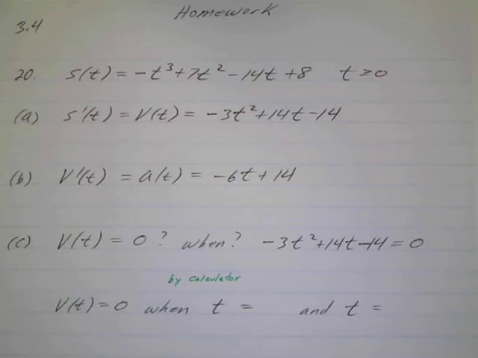Now I know later I'm going to have to describe the motion because it says letter D, describe the motion of the particle. And at what values of t does the particle change directions? Well, that would be part of the description of the motion. So we're going to have to go through that.